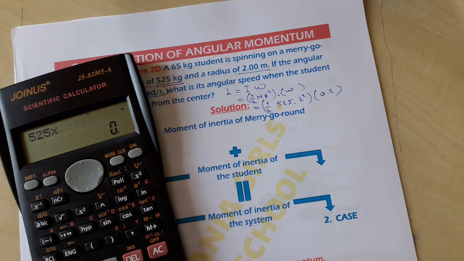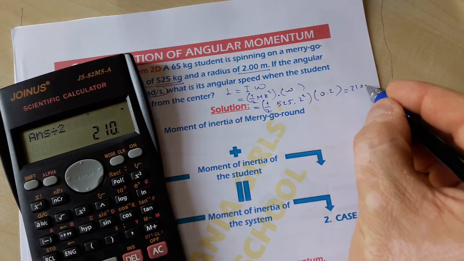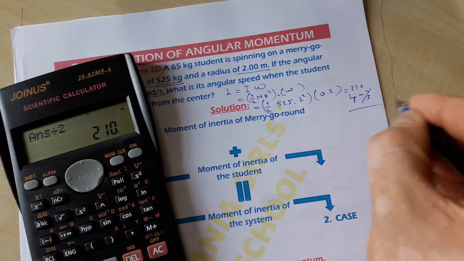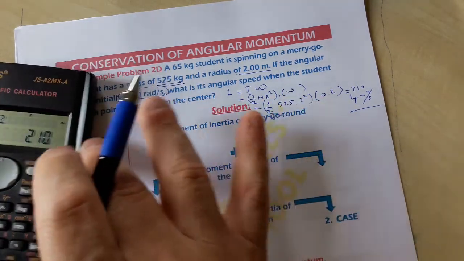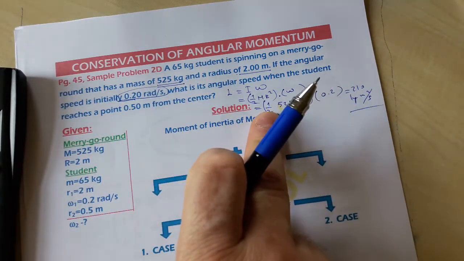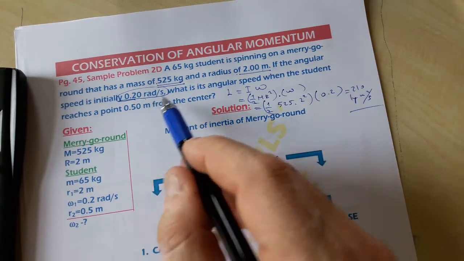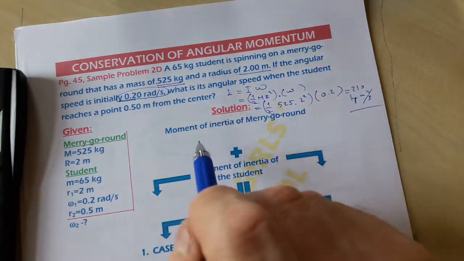525 times the square of 2, which is 4, times 0.2, divided by 2, is 210 kilogram meter squared divided by second. This sample problem was asked last year as a ministry exam question in this form: the mass is given, the radius of the merry-go-round is given, the angular speed is given, calculate the angular momentum of the merry-go-round.